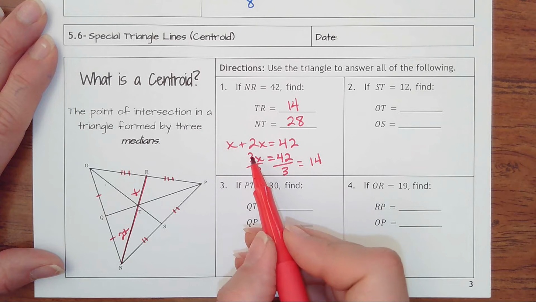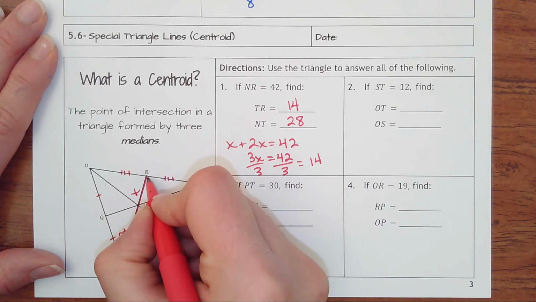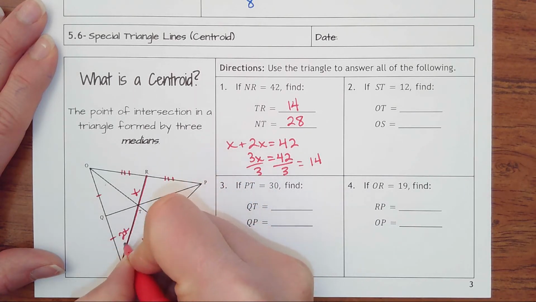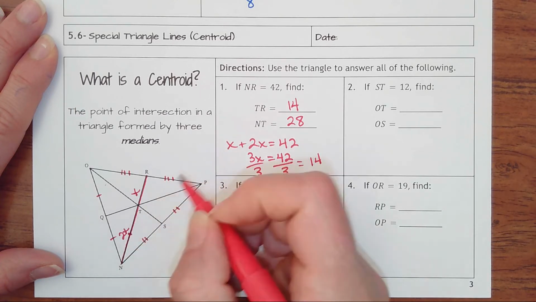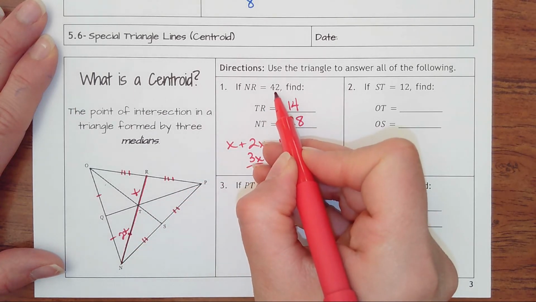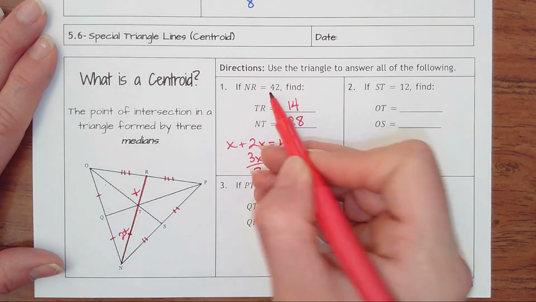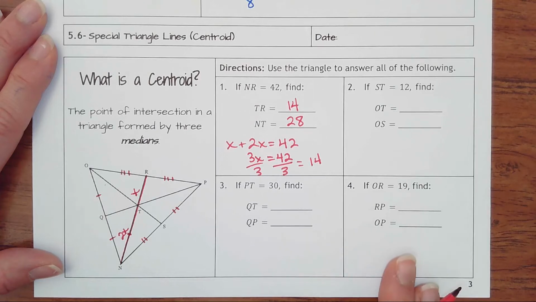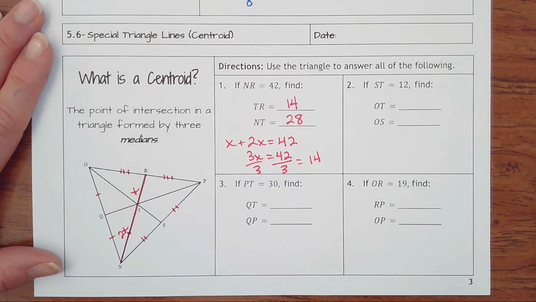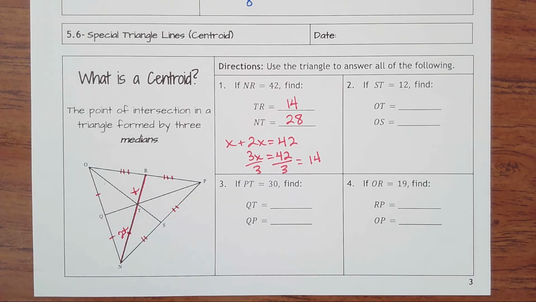The other way to think about it without the algebra is, like I said, if this is one piece and this is double, it's kind of like you've got 3 pieces. This is 1/3. So you can take your total length and divide it by 3. That's all you're doing to figure out the smaller piece, and then you double it to get the bigger. Hopefully that makes sense.